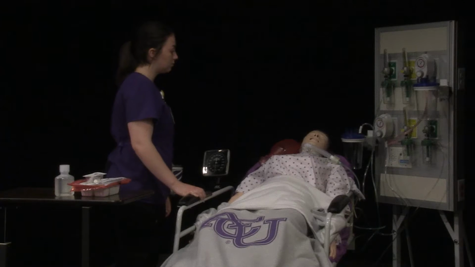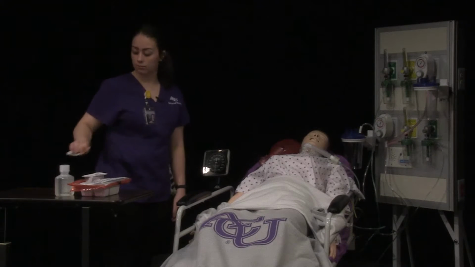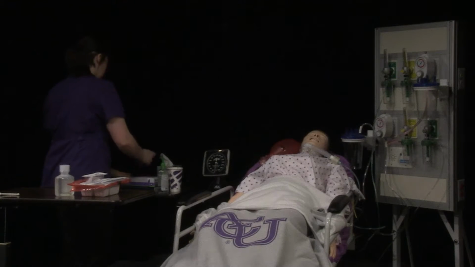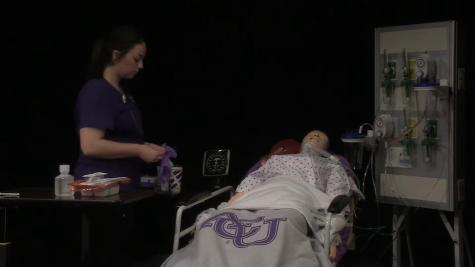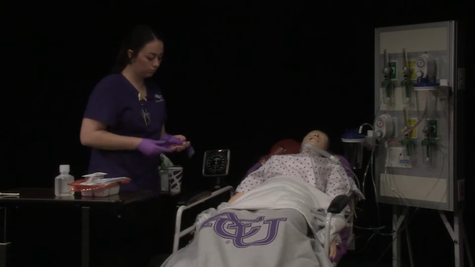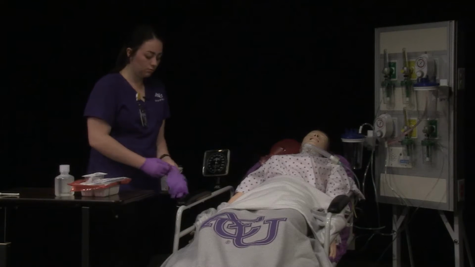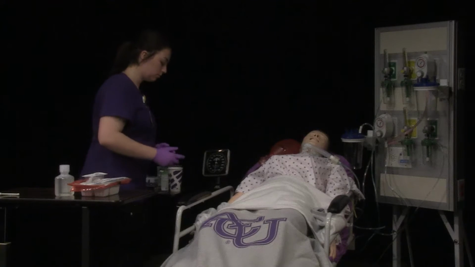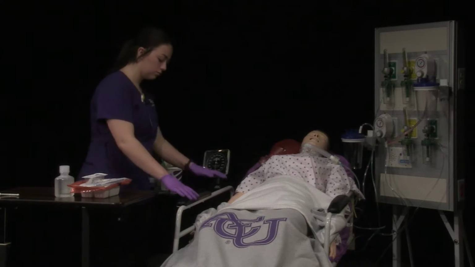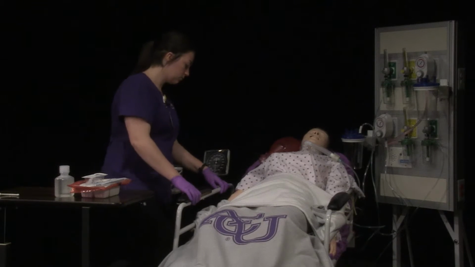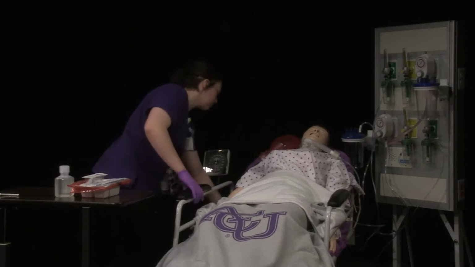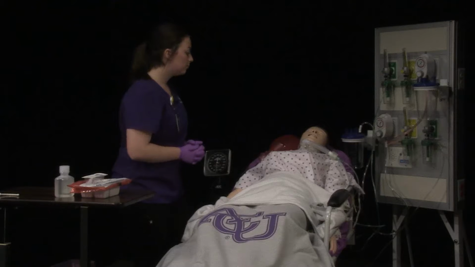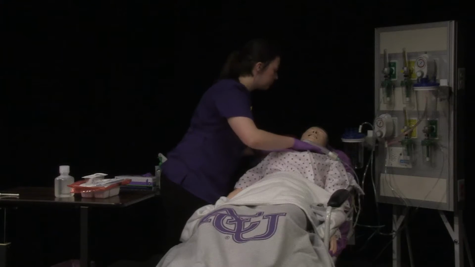Ensure that all emergency equipment is within reach, including the obturator. Don clean gloves and apply proper PPE. Raise the bed to working height and lower the side rails as appropriate and safe. Assess tracheostomy for placement and patient for respiratory status.